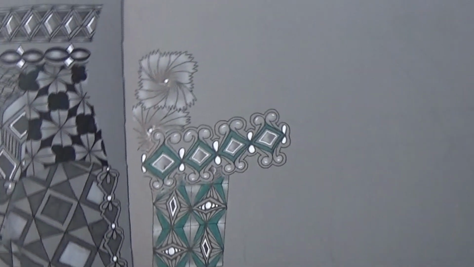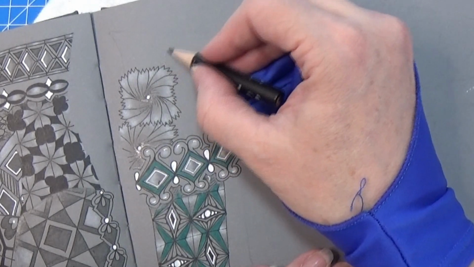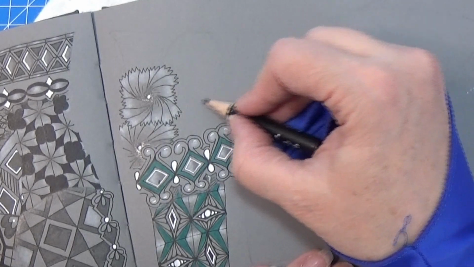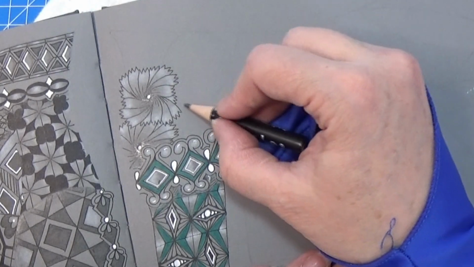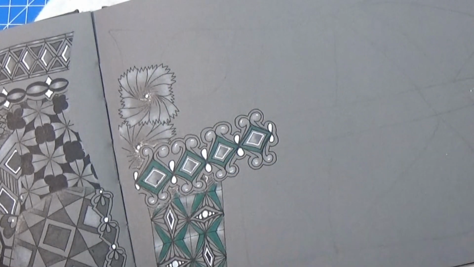I'm not really sure what to do right now. I could go in and make a big orb here. I'm just sketching it out because I'm not always good at making orbs.